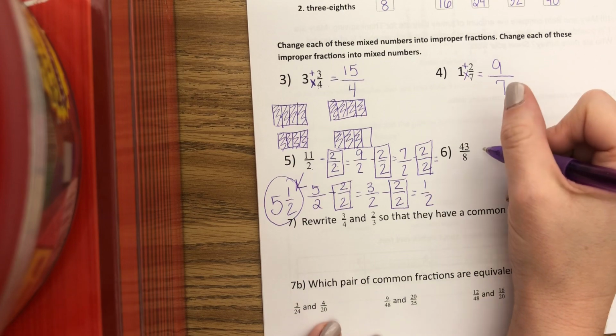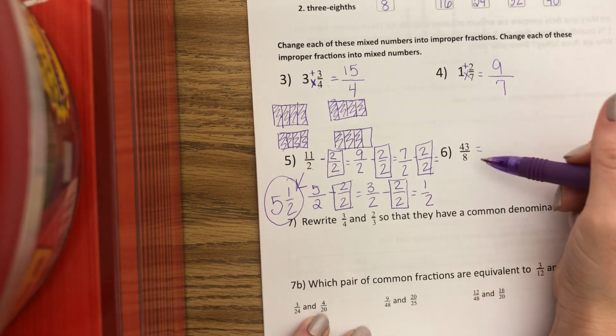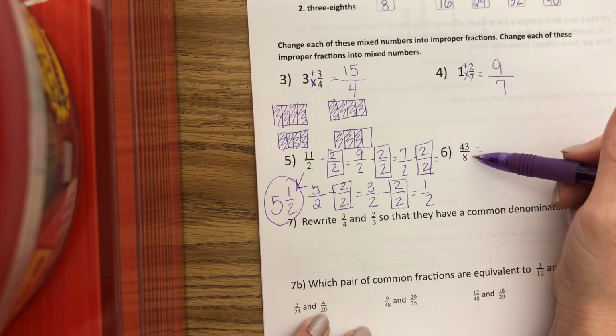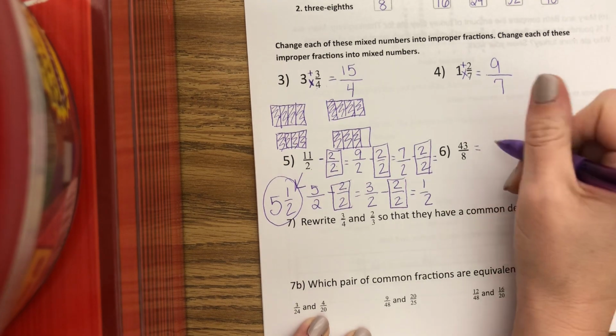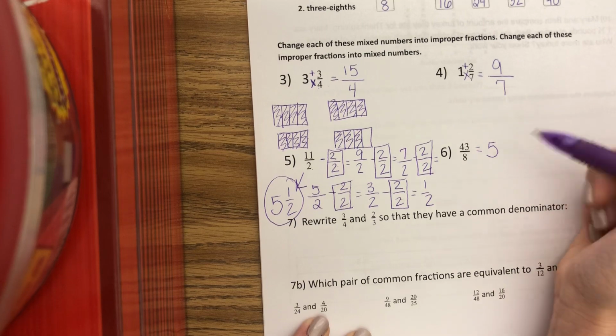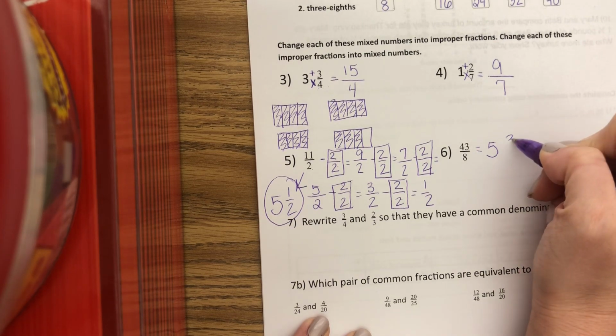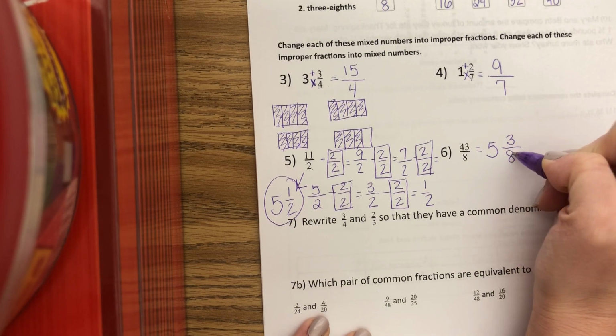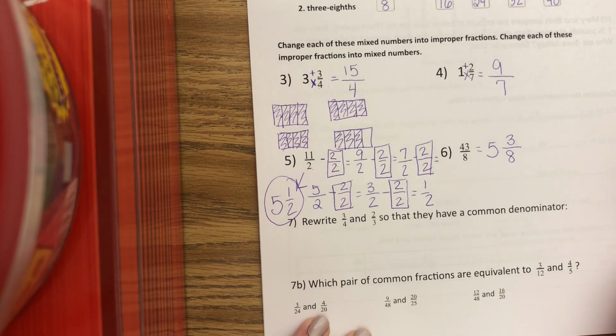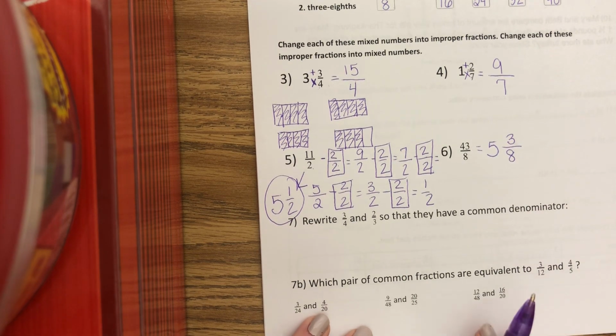I can do repeated subtraction again, or I can use division. So I can say, well, what times 8 is close to 43? I know that 8 times 5 is 40. So 5 wholes, and then I have 3/8 left over. So my answer would be 5 3/8. If you wanted to check that, 8 times 5 is 40, plus 3 is 43, over 8.